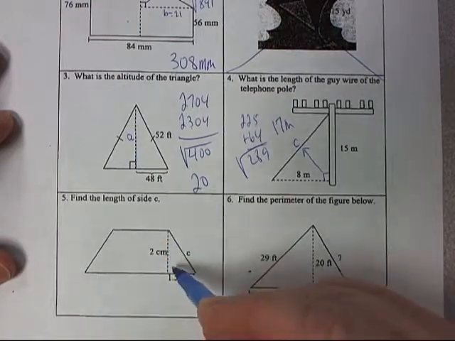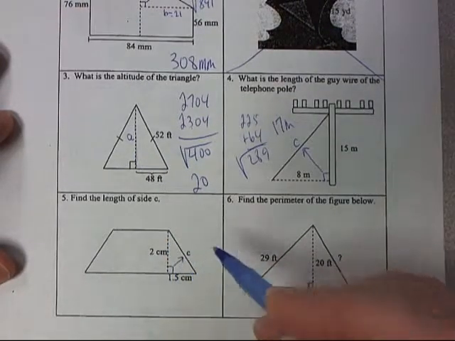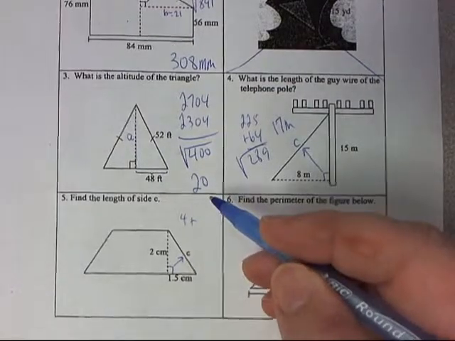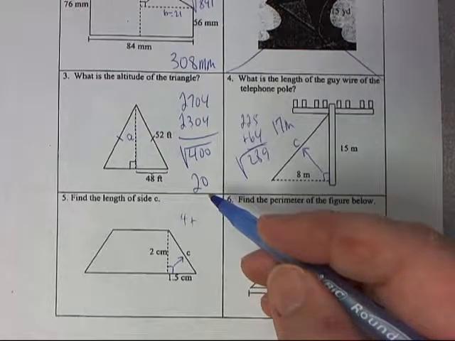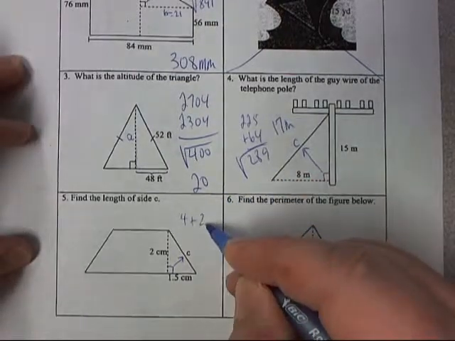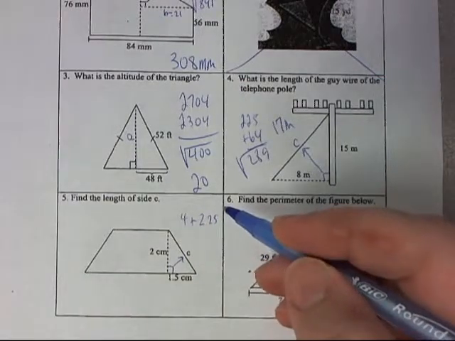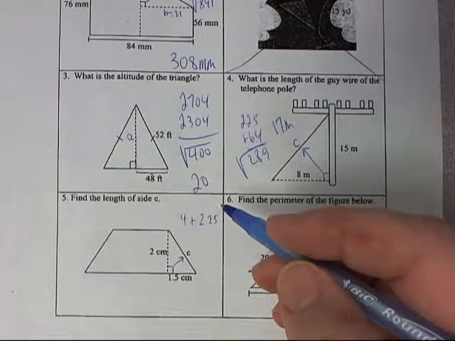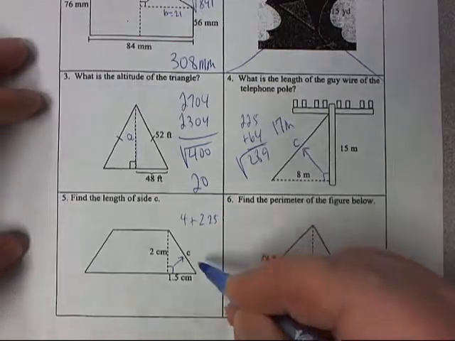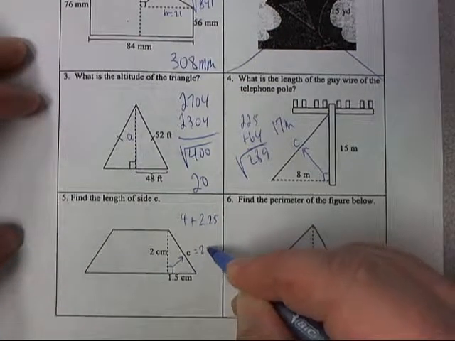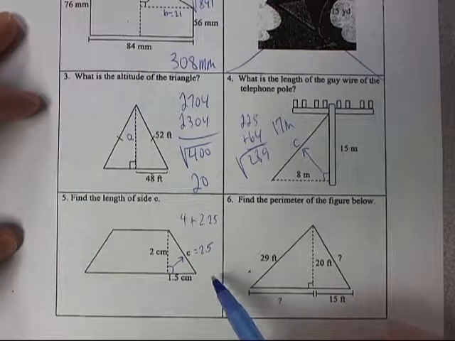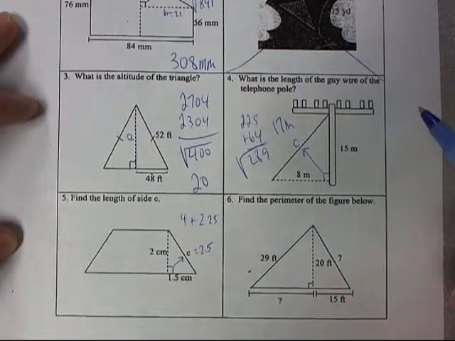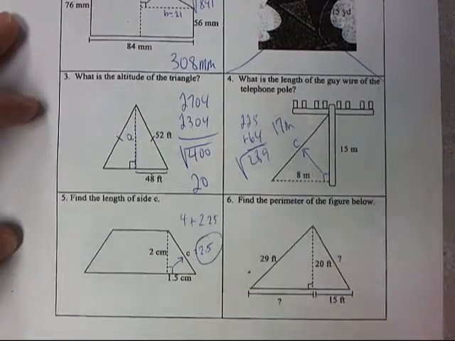Find the length of side C. You're missing the hypotenuse. So we have to square 2, you get 4, plus 1.5 squared is 2.25. Add them together, and then take the square root. Gives you a measurement of 2.5. Let's see if that's reasonable. Well, we know the hypotenuse measurement C needs to be the longest side, and it is the longest side when compared to 2 and 1.5. So our answer of 2.5 is reasonable.